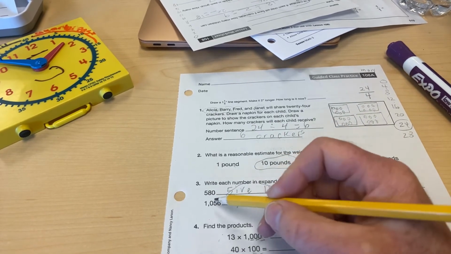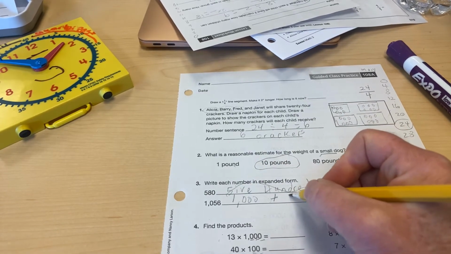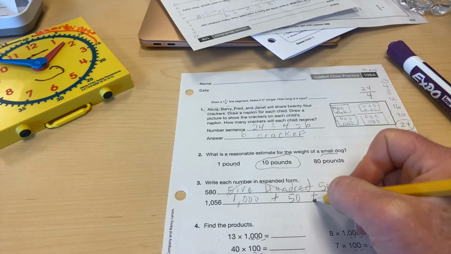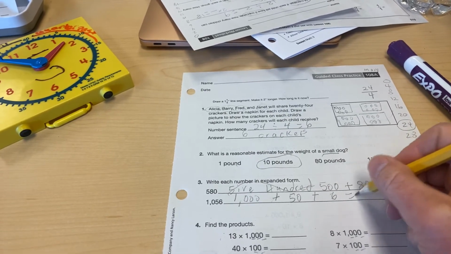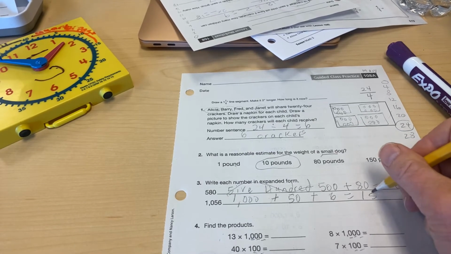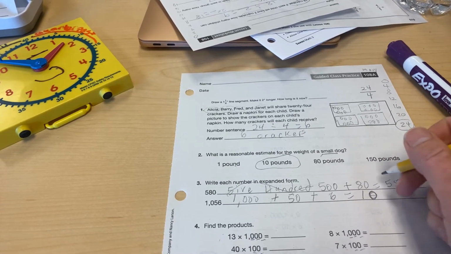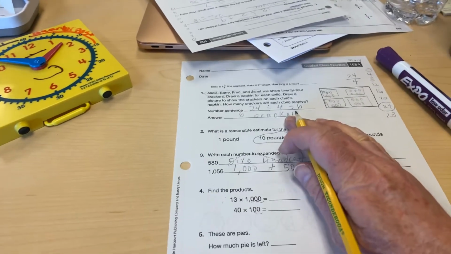And there's no hundreds, so you don't have to do any. But you have 50 for the tens. And 6 baby bears. So we have, oops, that's not right. Okay, sorry. 1,056. Now we have to find the products.